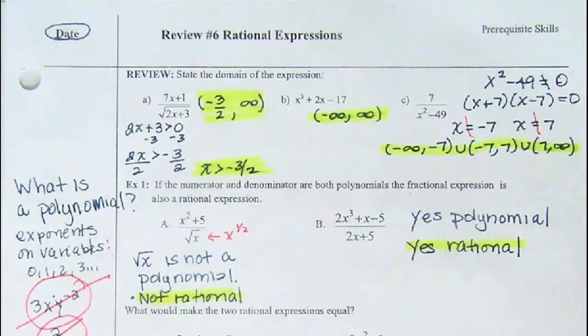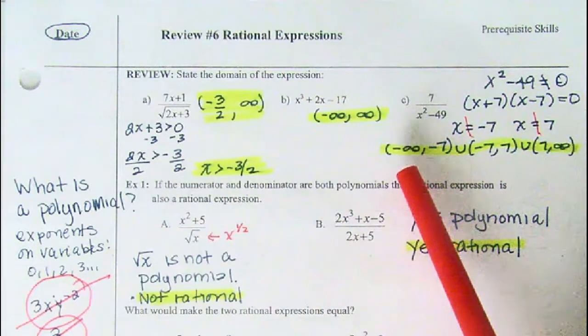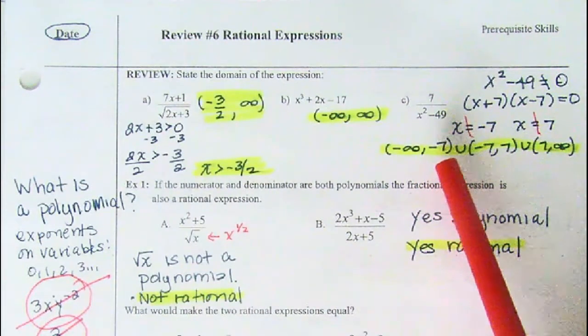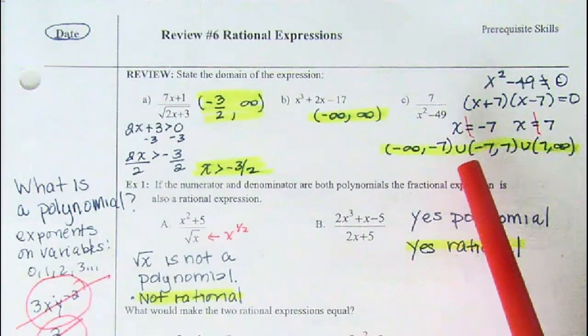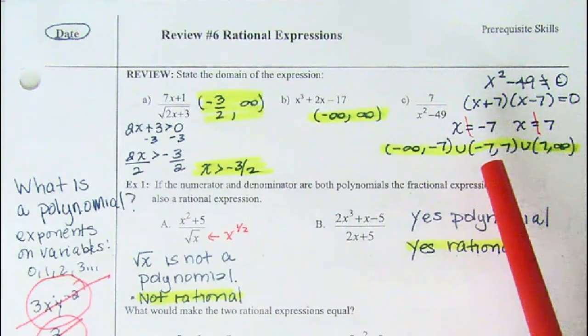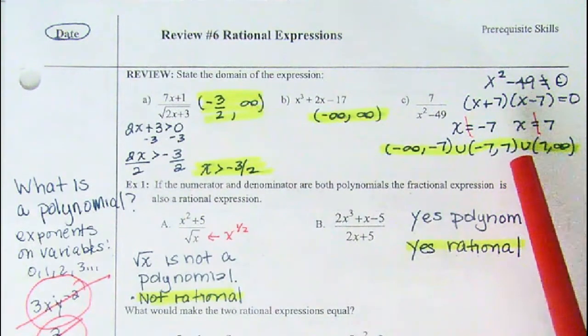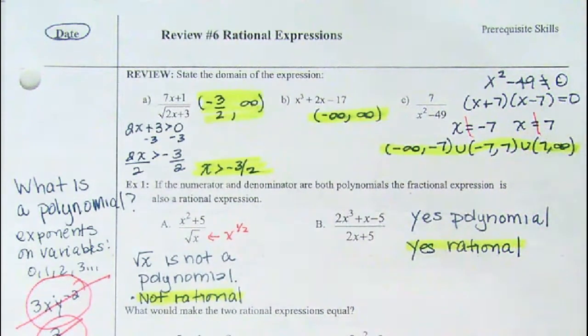Writing in interval notation can be a little bit tricky. You have to start at -infinity and then you have to stop at -7 because you cannot include it. So you have the parenthesis. The U stands for union and then parenthesis again. You're going to pick up at -7. So this is how you not include -7. And then you're going to stop at 7, parenthesis, don't include the 7, union, and then pick up at 7 again, parenthesis, 7, and go to infinity.